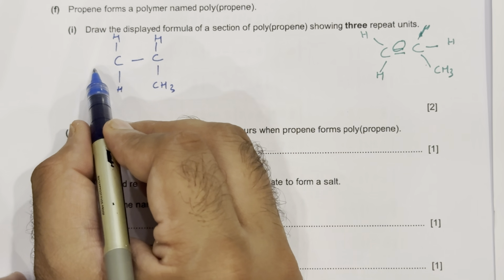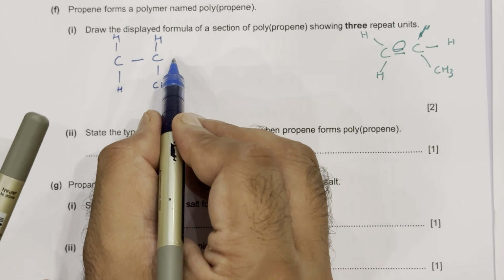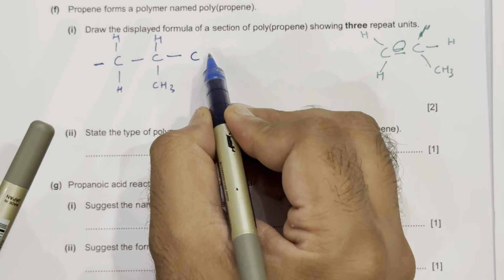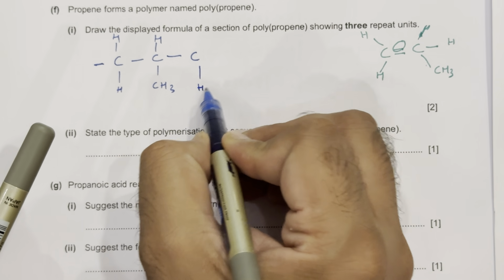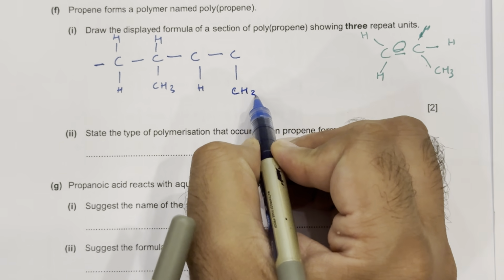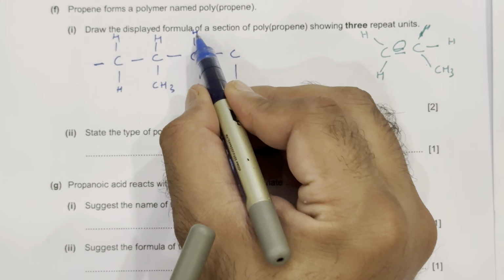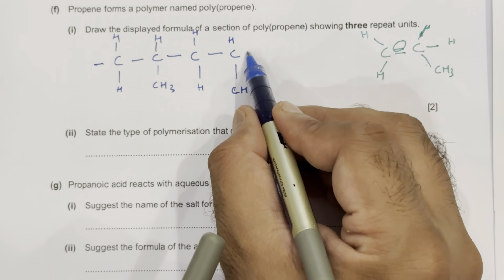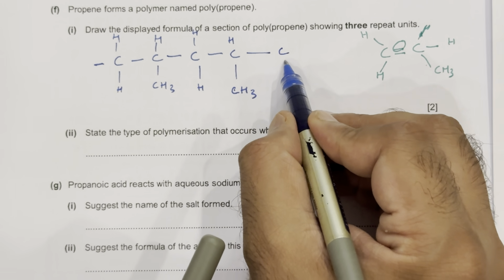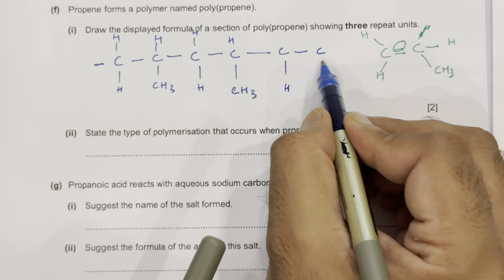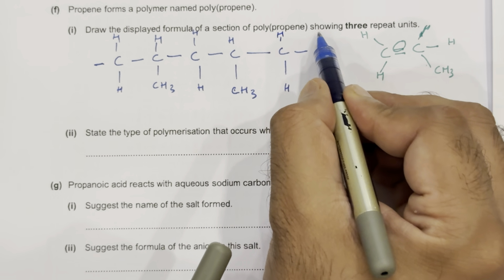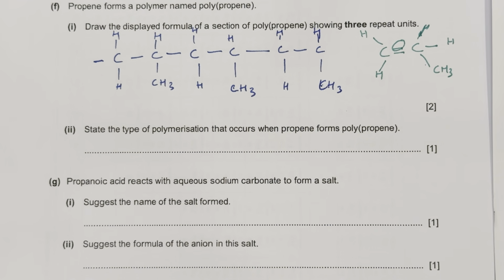Now this needs to make another bond, and this also needs to make another bond, so they will form a long chain hydrocarbon, and then the propene would attach the same way. So you are going to write hydrogen and hydrogen. We are required to form 3 repeat units. So there is 1, there is 2. Now the third repeating unit would be like that. So this is how we have completed it.